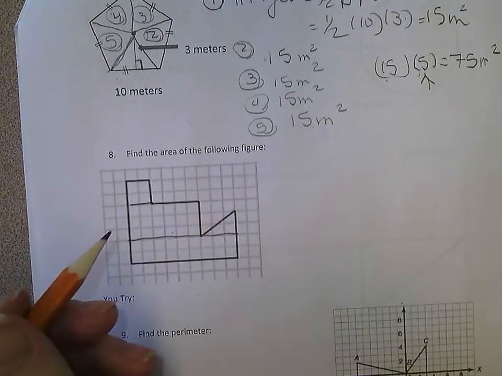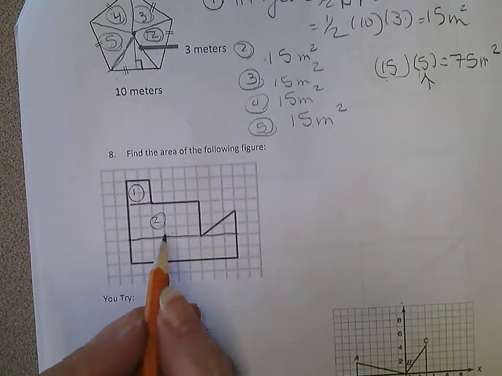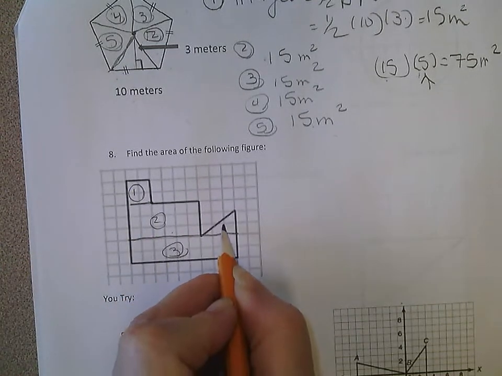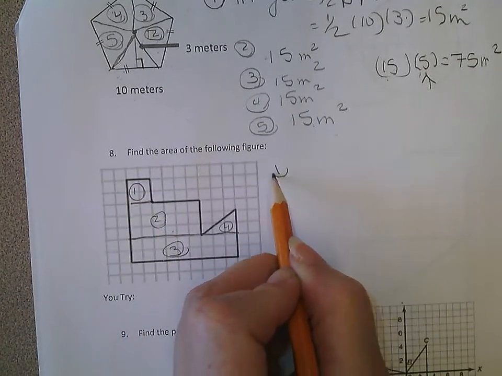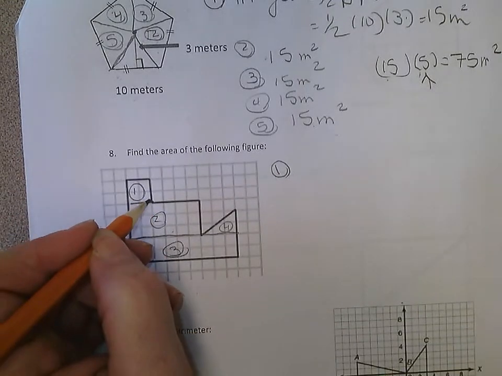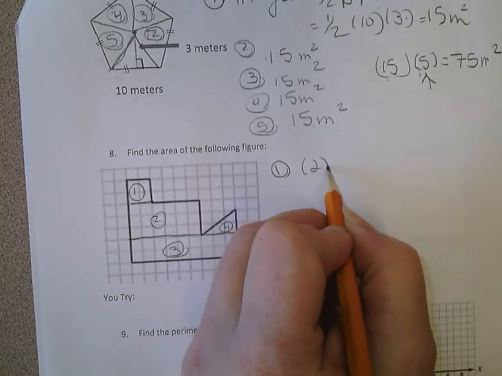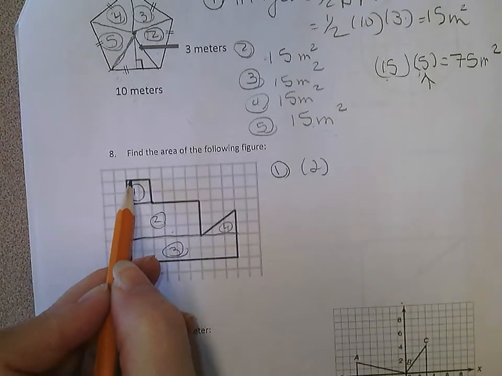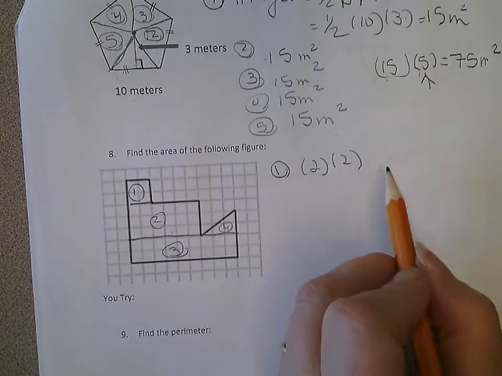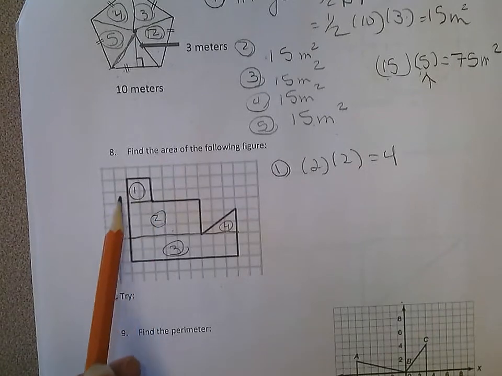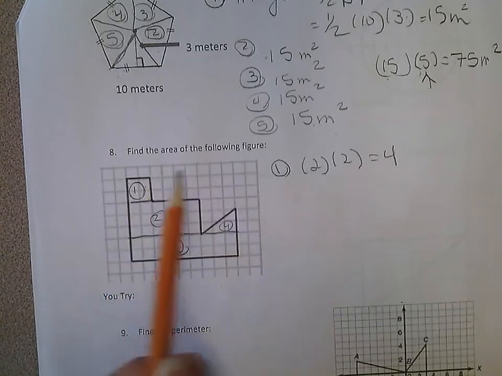So if we're looking at this here, we're going to break it down into shapes. We have figure 1, figure 2, figure 3, and this little triangle will be figure 4. So when we're looking at figure 1, we have to know the length of our sides. 1, 2 is our base and we have 2 for our height. So what does that tell us? There should be 4 squares here. 1, 2, 3, 4. We can see that that's exactly true, 4 squares.